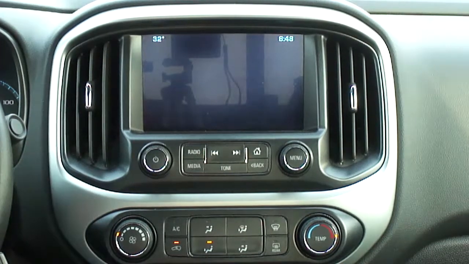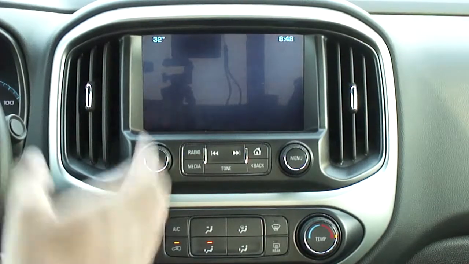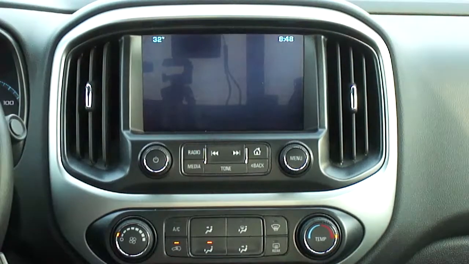In today's video we're going to take a look at the Chevy MyLink system that is built into the 2016 Chevrolet Colorado LT. Now keep in mind, depending on which model you have, this varies. So for instance, if you have the work truck model, most likely you're not going to have the system on there, but if you have the LT and up, it is an option as well.